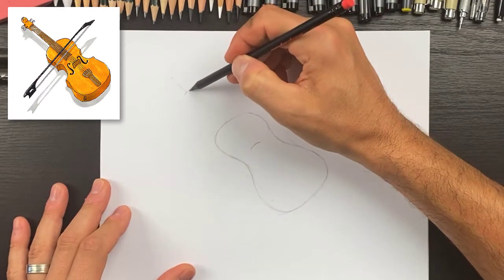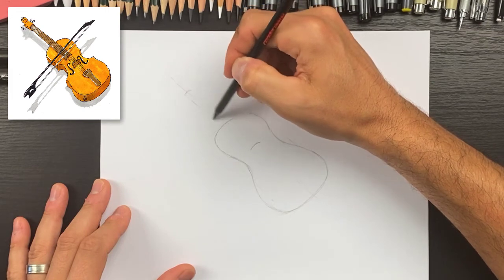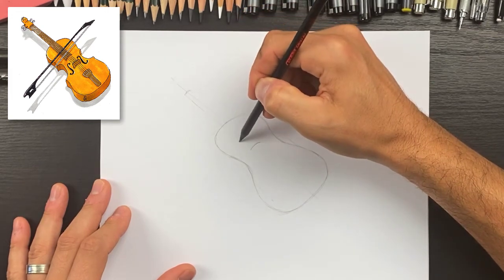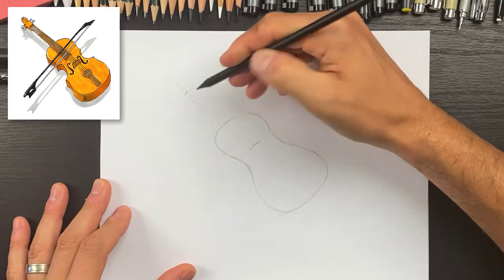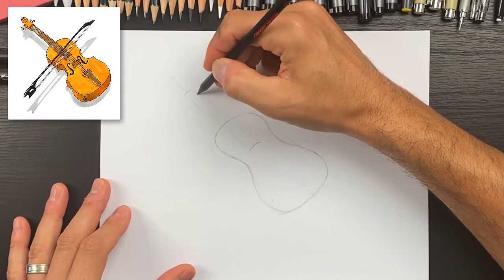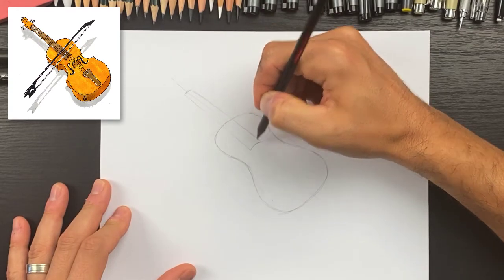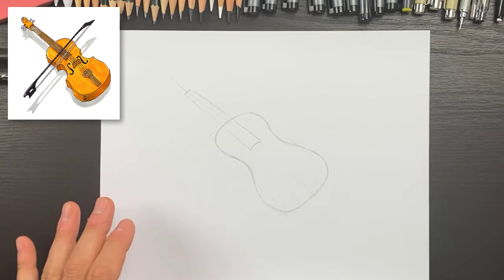This is going to be smaller, shorter, and then we're just going to taper this all the way to that corner, and then this one here will come. Again, if you want to use a ruler, go ahead. This one will go to that piece right there.